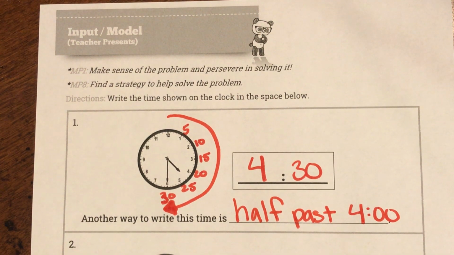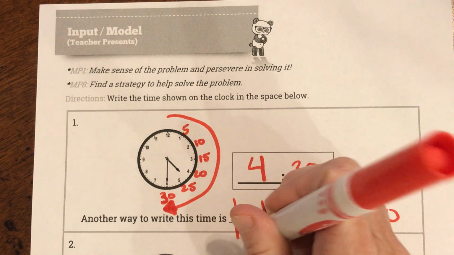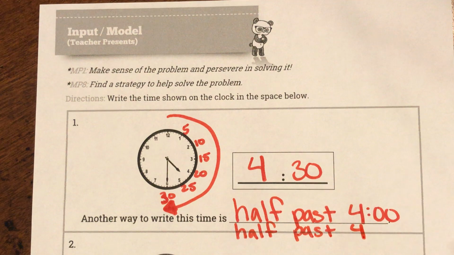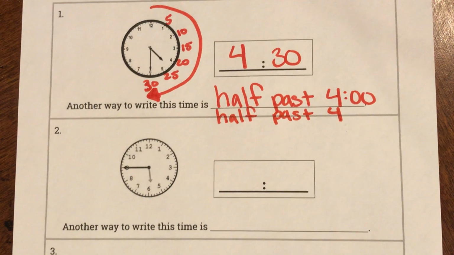Okay, and again, notice I just used my notes to help me with that. Sometimes we'll just even say half past 4. Okay, let's see what another one looks like.